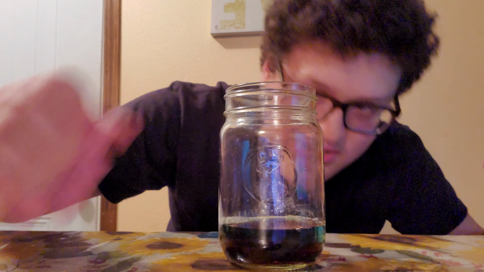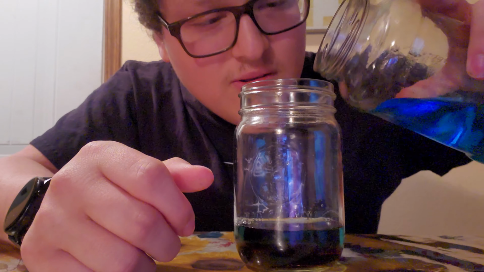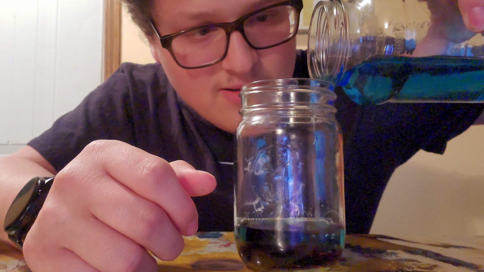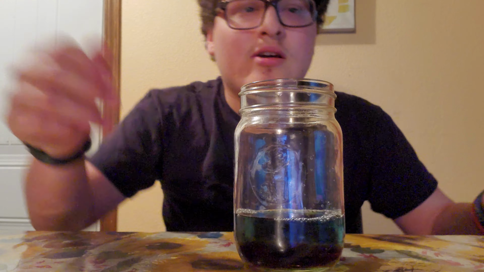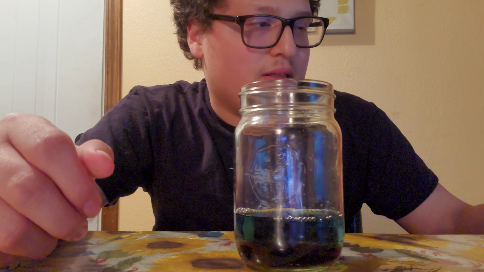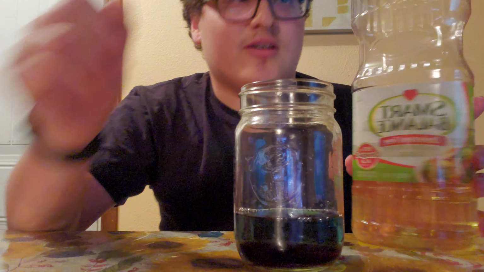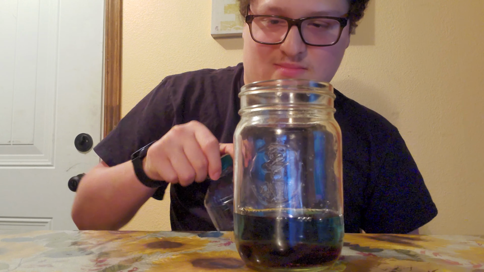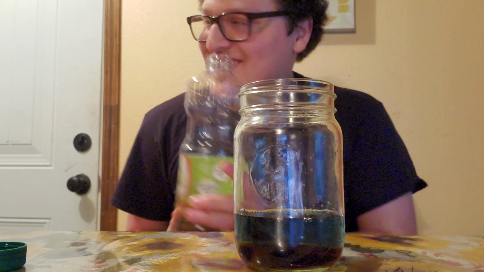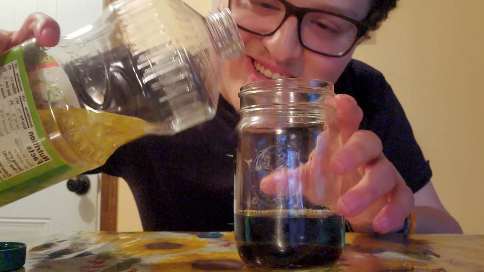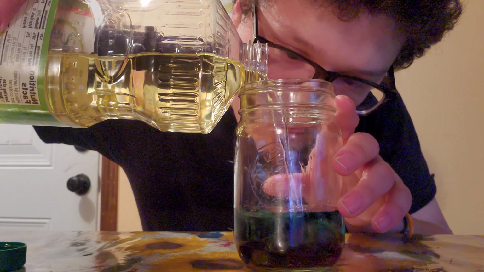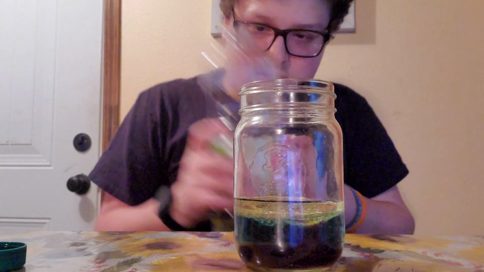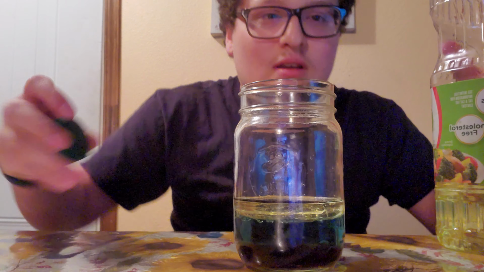Okay, it's a pretty decent amount of water. Maybe a little bit more. And then we're gonna follow it up with the cooking oil.